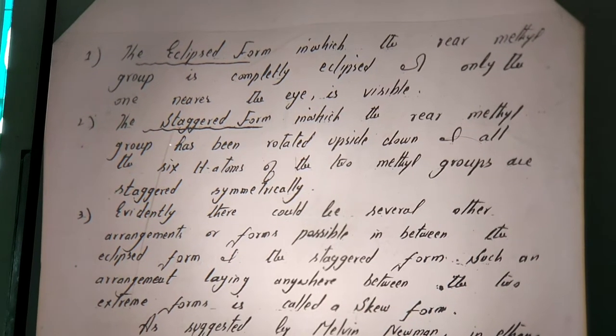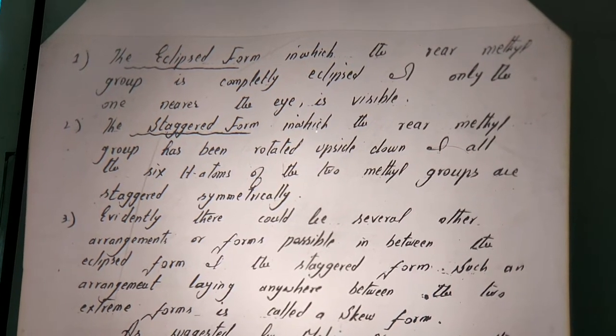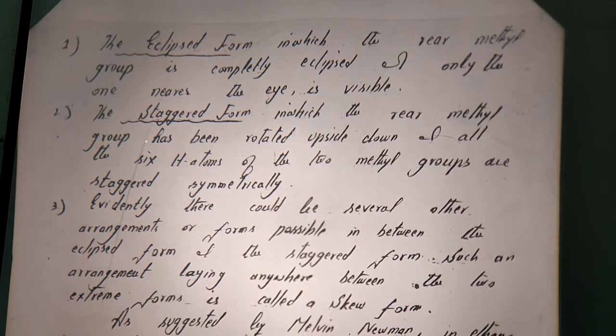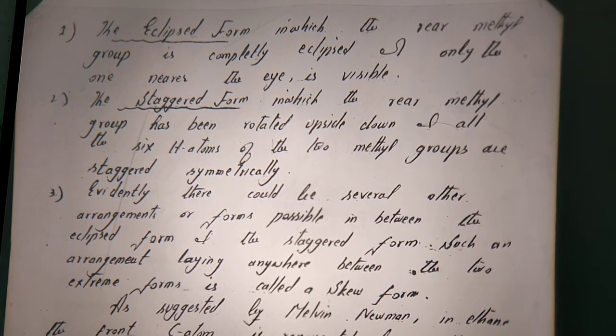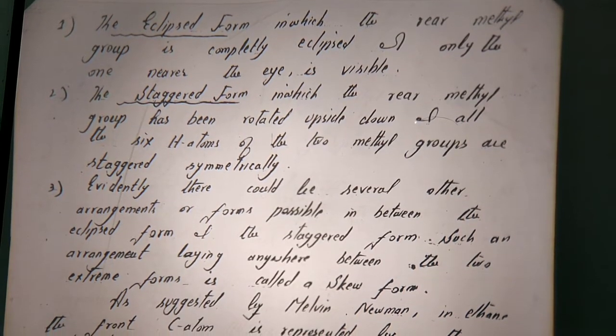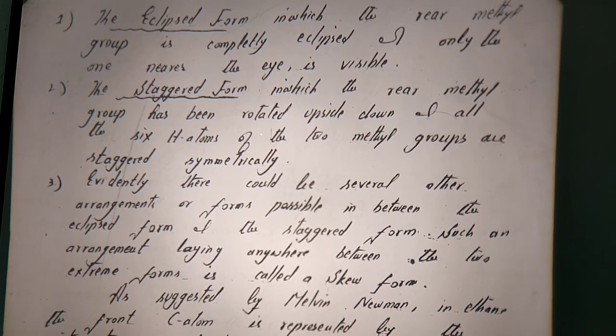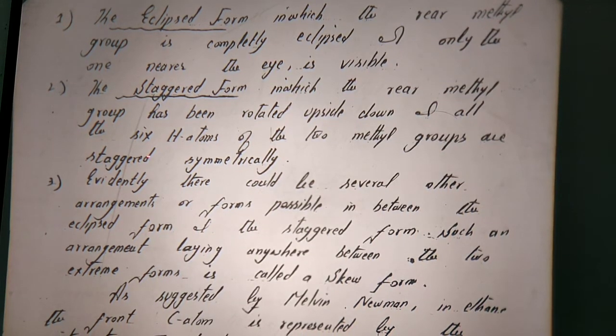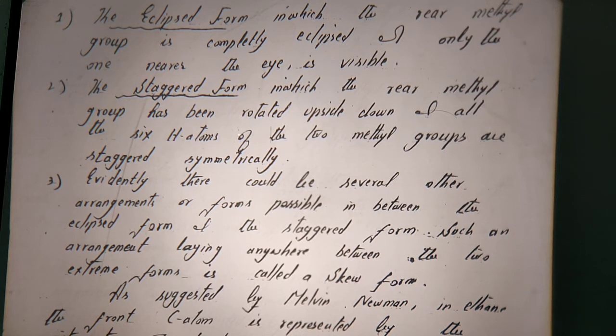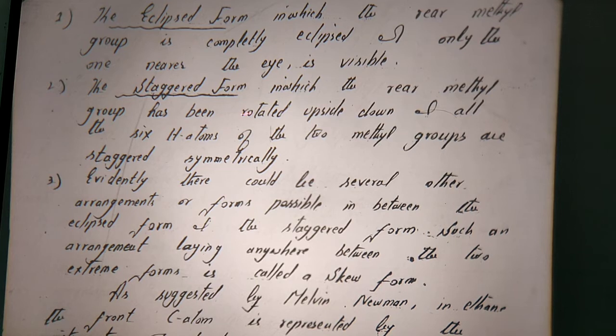Staggered form, in which the rear methyl group has been rotated upside down and all the excess hydrogen atoms of the 2-methyl group are staggered symmetrically. Now, the methyl group has been rotated upside down. All the excess atoms of the 2-methyl group are staggered symmetrically.